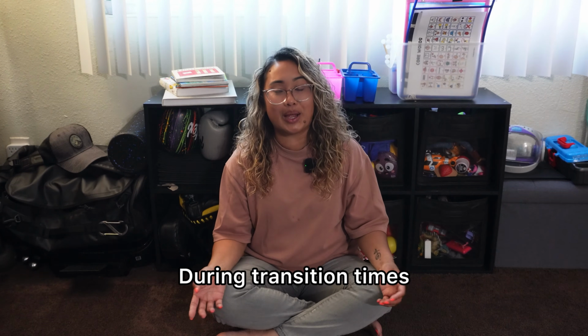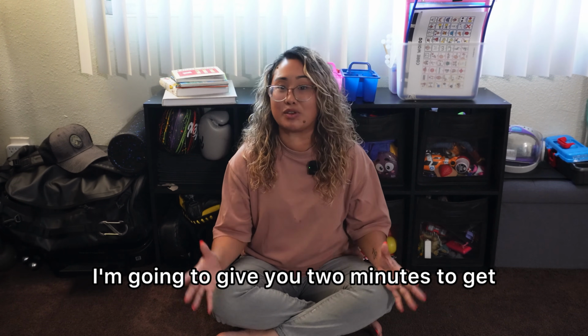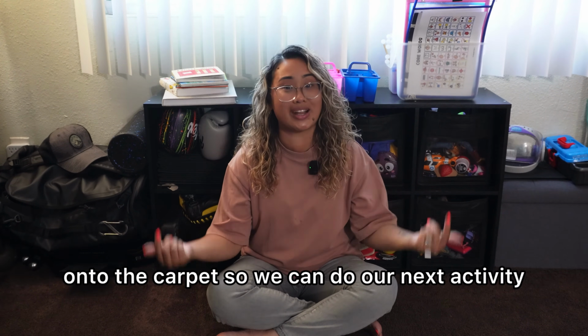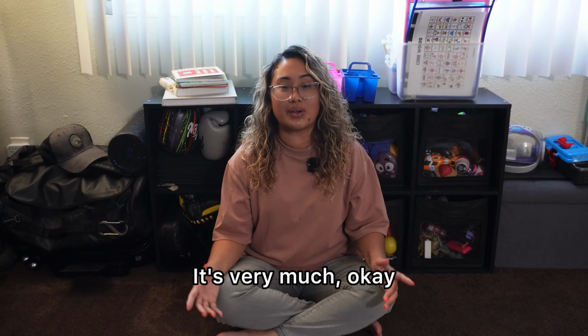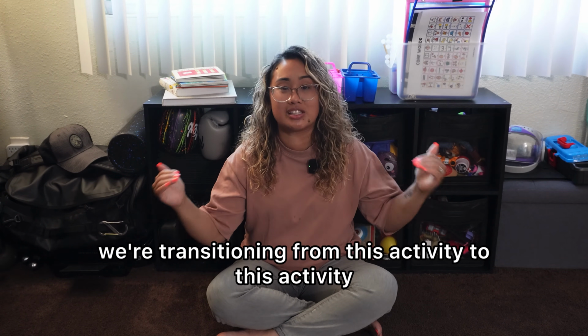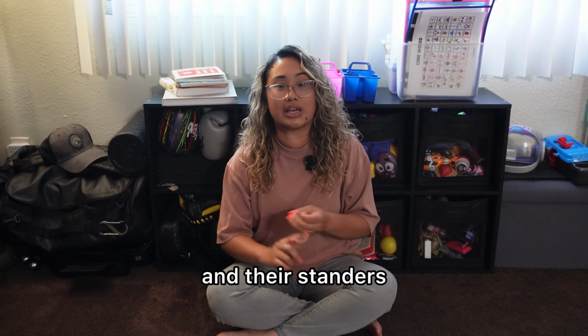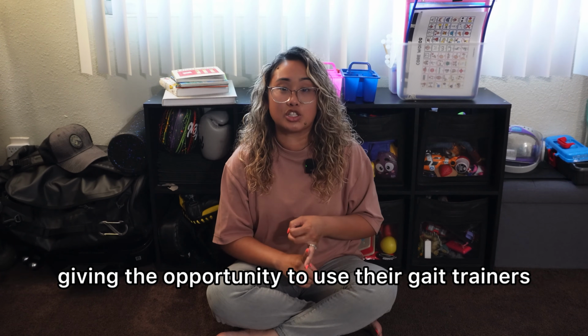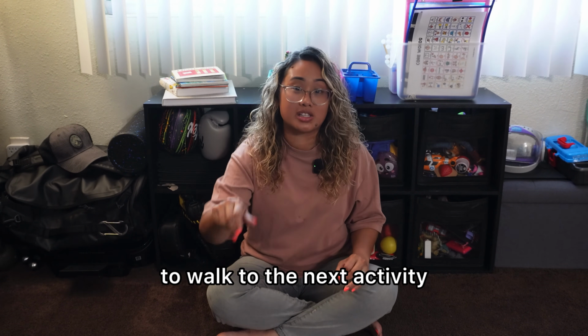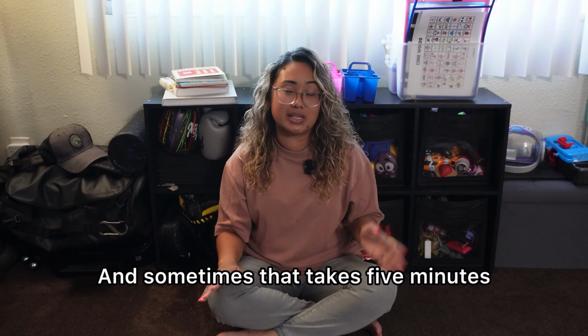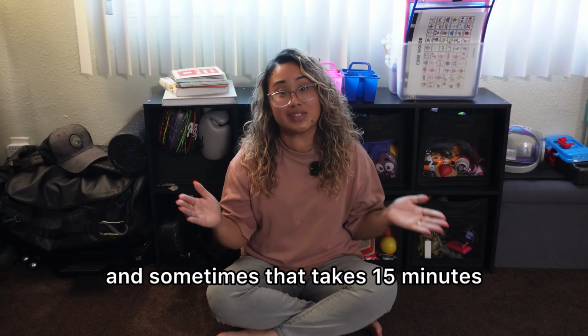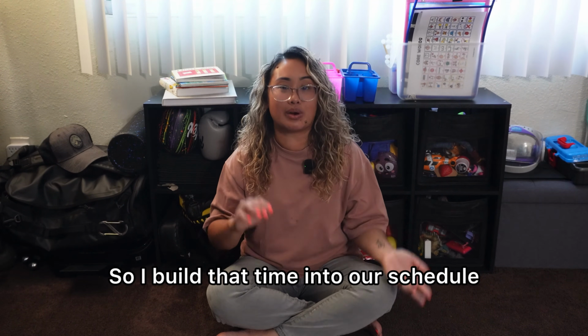During transition times, it's not a quick, I'm going to give you 2 minutes to get onto the carpet so we can do our next activity. It's very much, okay, we're transitioning from this activity to this activity, and we're giving some students the opportunity to stand longer in their standers, giving the opportunity to use their gait trainers to walk to the next activity. And sometimes that takes 5 minutes and sometimes that takes 15 minutes. So I build that time into our schedule.